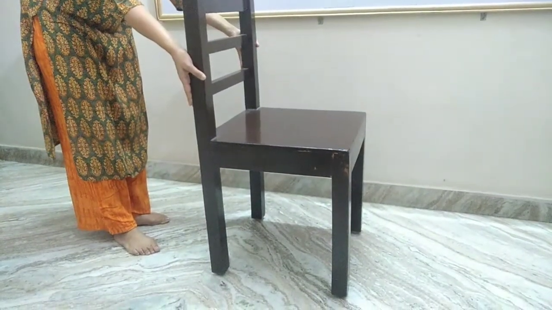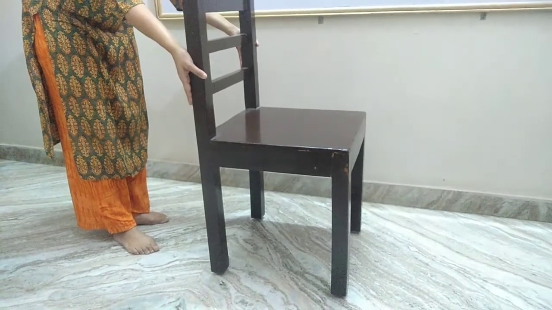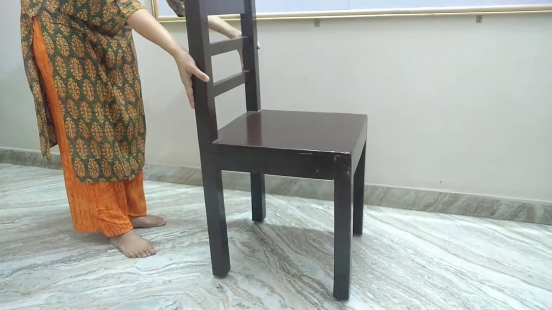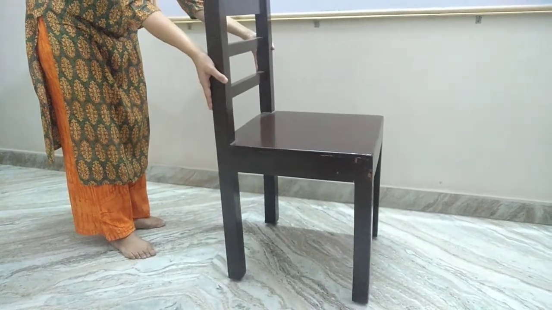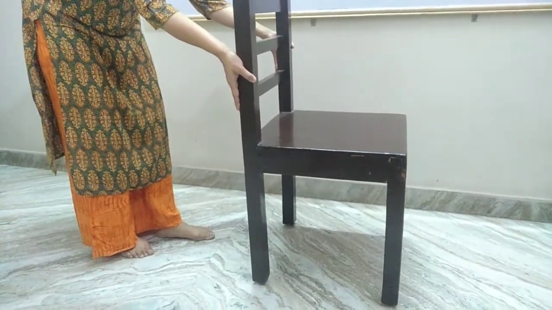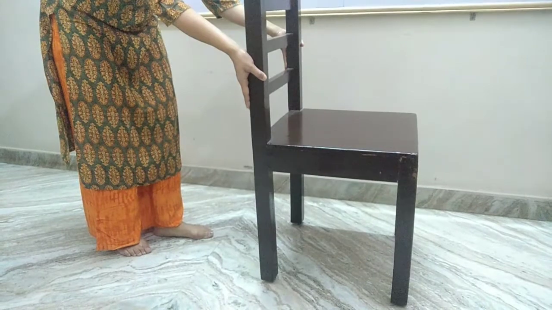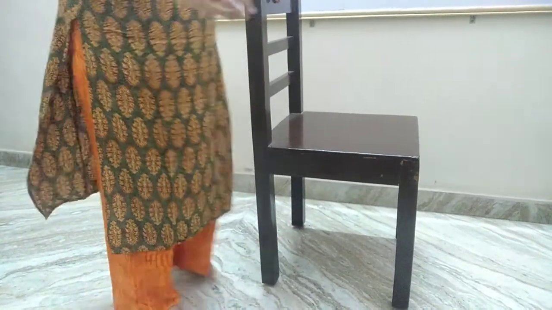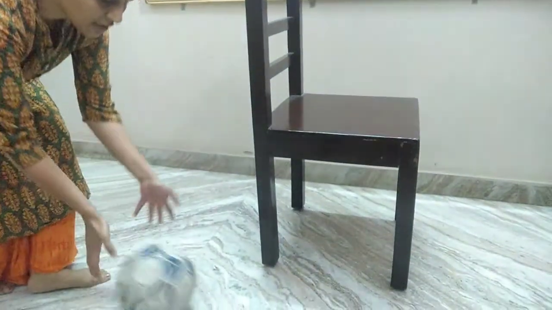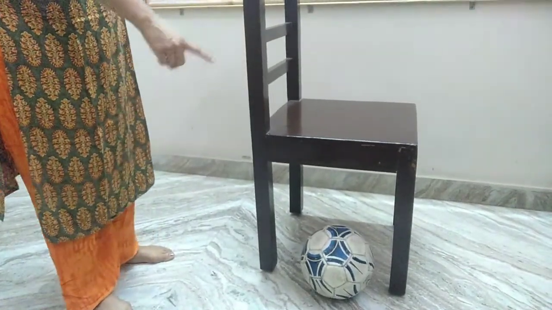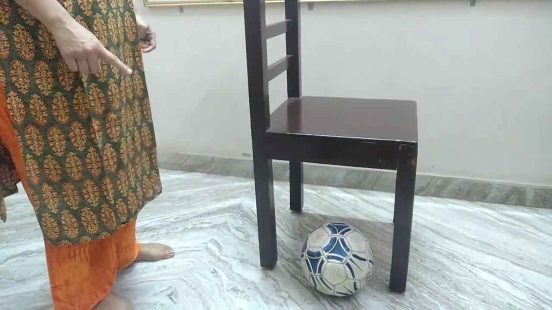When I keep on increasing my force further, there is a certain condition where the static friction is overcome and the chair starts moving. But still I find that there is some opposition to the motion of the chair. This opposition is known as kinetic friction which is acting on the object which is moving. We have also seen kinetic friction in the case of a rolling ball. When a ball rolls on the floor, after moving a certain distance, it comes to rest. This is because of the force of friction which is acting upon it.